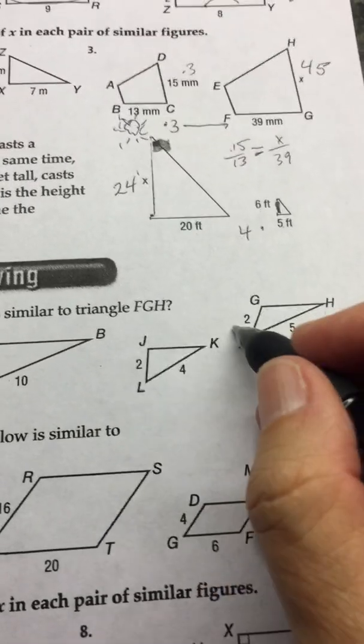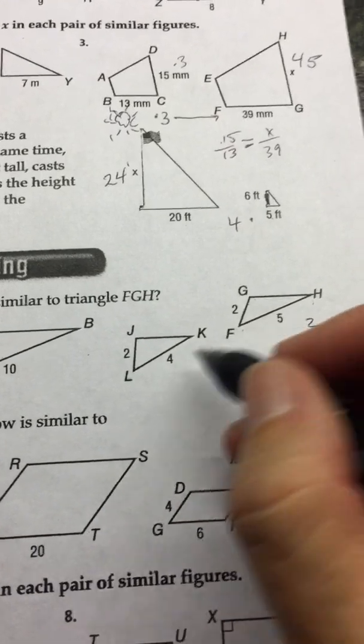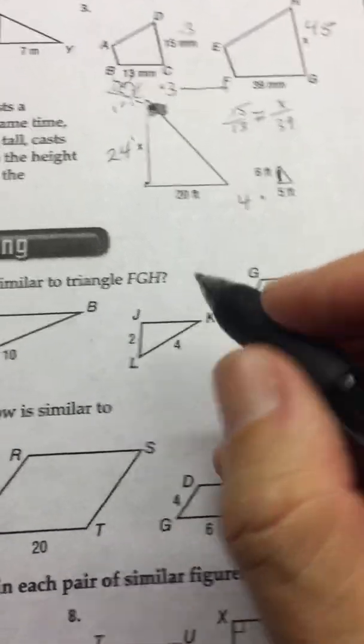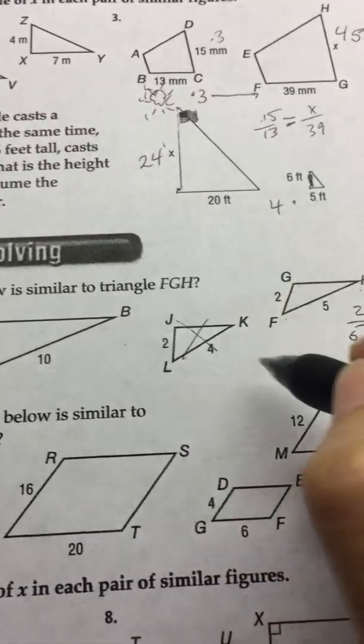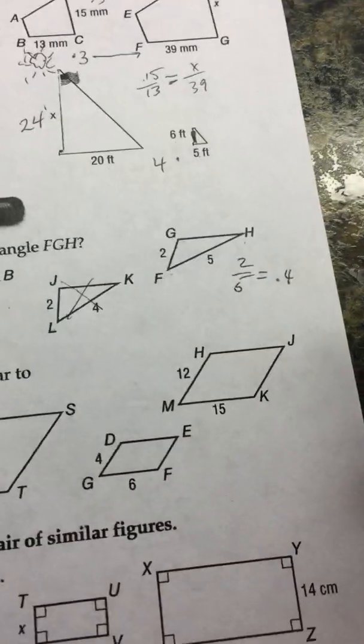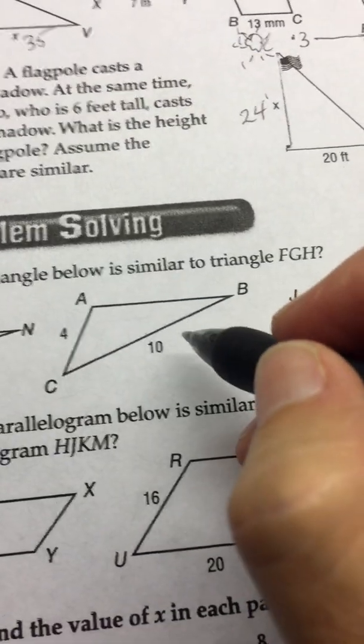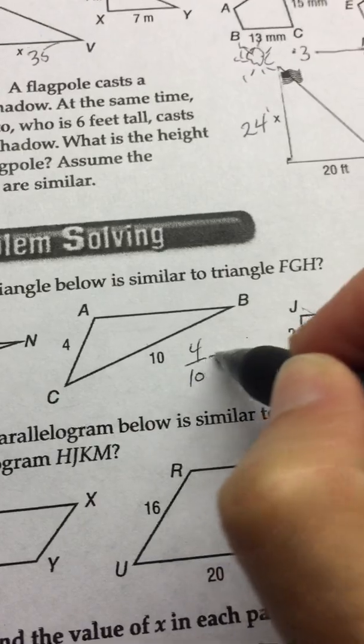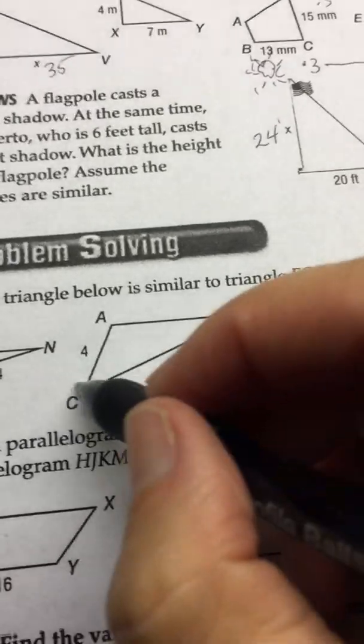Obviously, if this is a 2 and that's a 2, it shouldn't be a different number. It should be a 5, right? Because they would be identical, so it can't be that one. But if you put it in the calculator, it's 1/2, which is not what we wanted. 4 over 10, if you put 4 over 10 in the calculator, guess what? It does equal 0.4, so that's your winner.